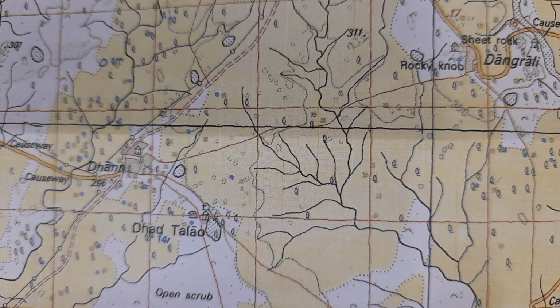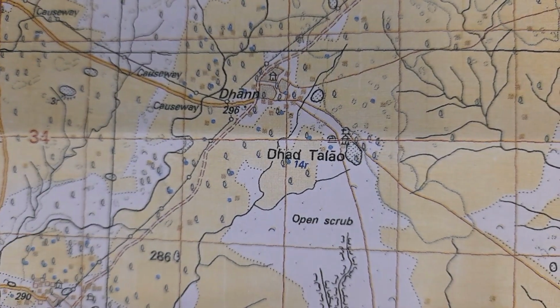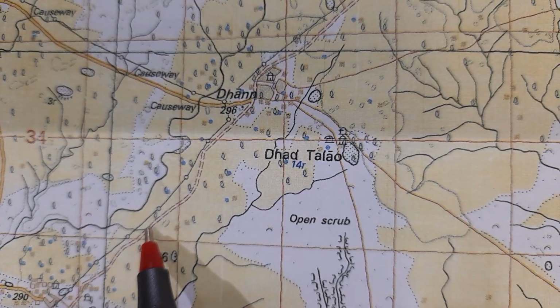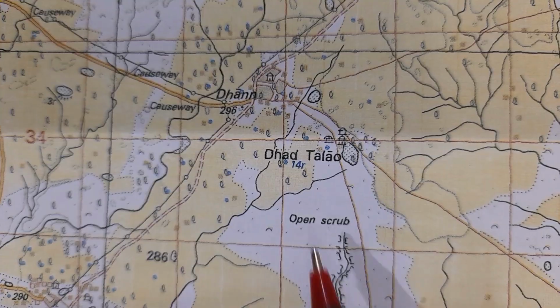What are the different modes of transport used in this region? The different modes of transport used, you can see these are metal roads. There are cart tracks as well, and then there are unmetalled roads also. This is an unmetalled road, this is a metal road, and there are these red lines. These are cart tracks.